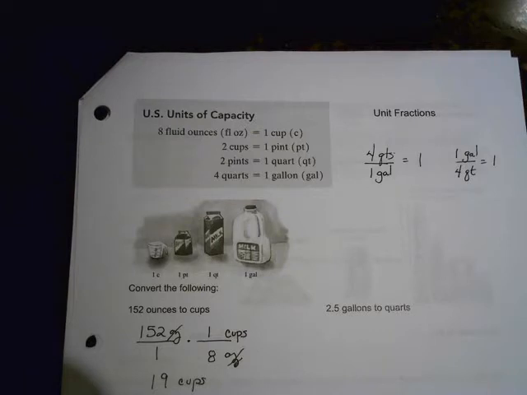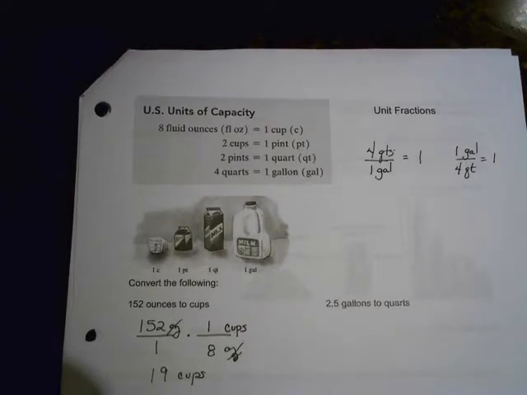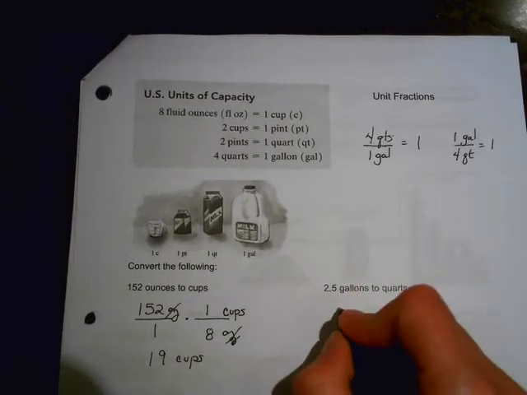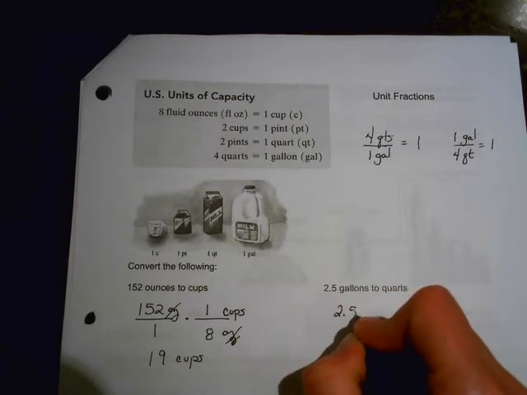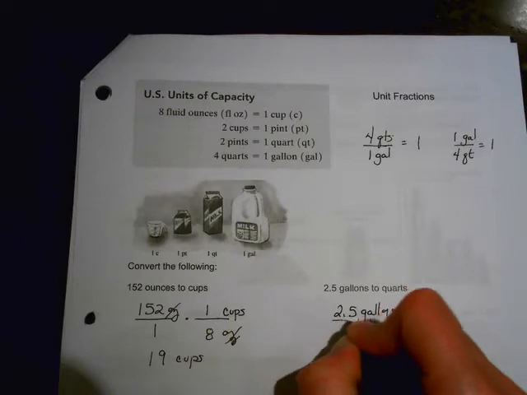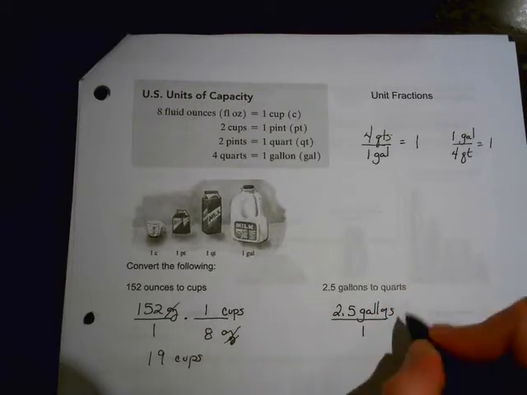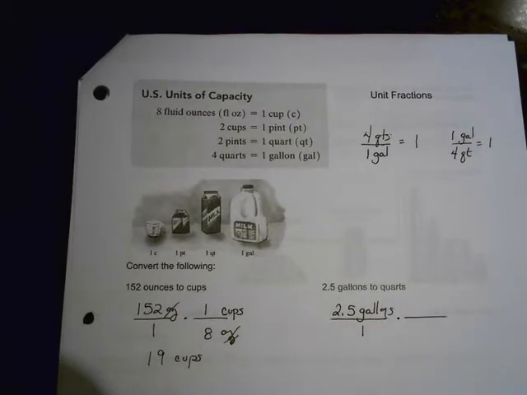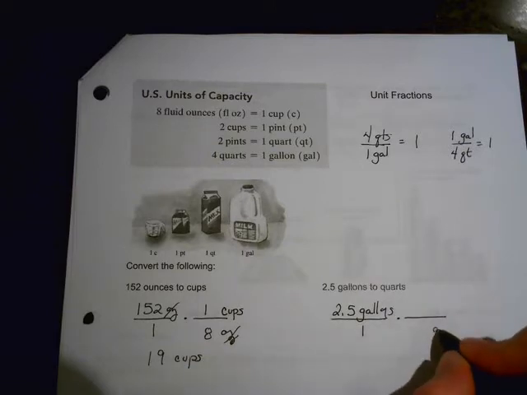All right. So hopefully you did this. You wrote 2.5 gallons over 1. And then you're going to multiply by a fraction. We want to get rid of gallons and be left with quarts.